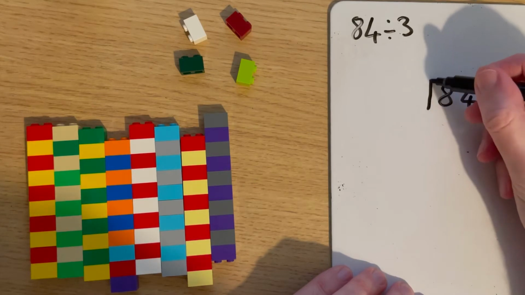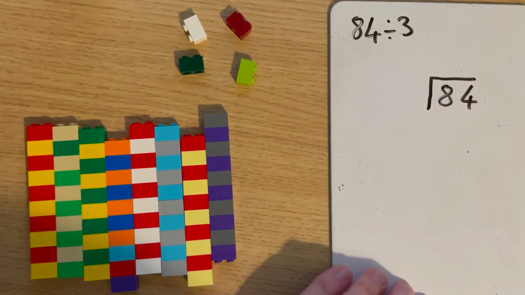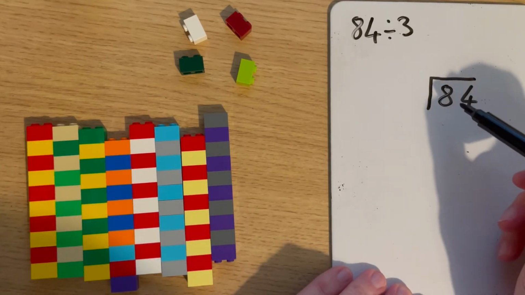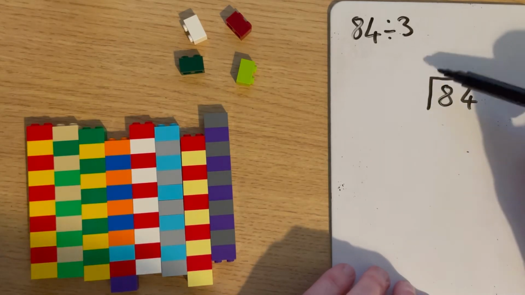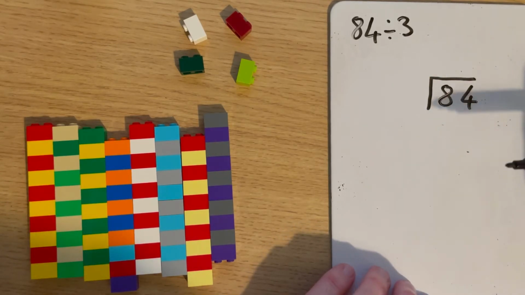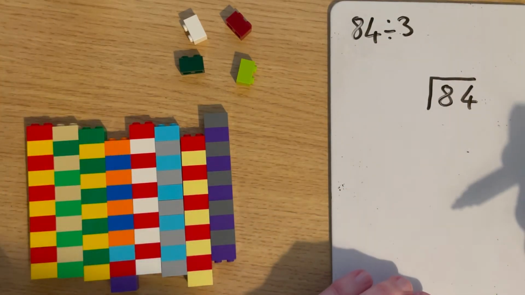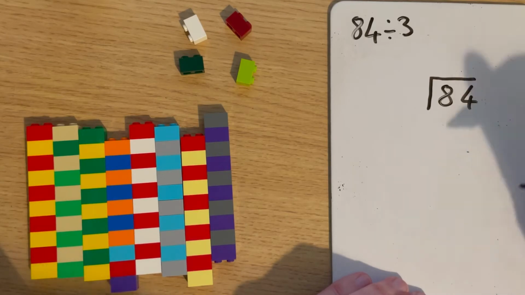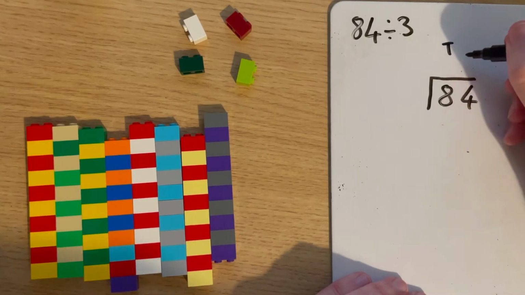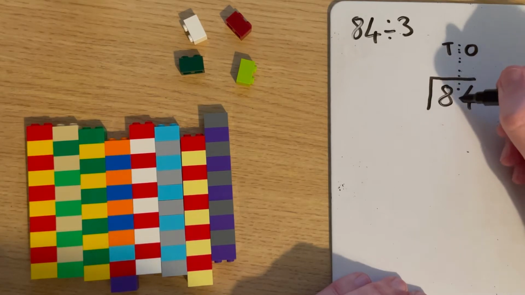Now, I'm going to write 84 here. And I'm going to use this symbol here. Looks a bit like a bus stop. There's a danger with calling this a bus stop, because there are two different methods which use it, long division and short division, and you won't know which you're using. So we're going to call this long division. It's going to be a long calculation down here. Now we've got a tens column and we've got a ones column. And I'm just going to split those up.